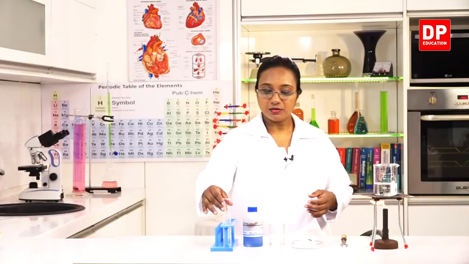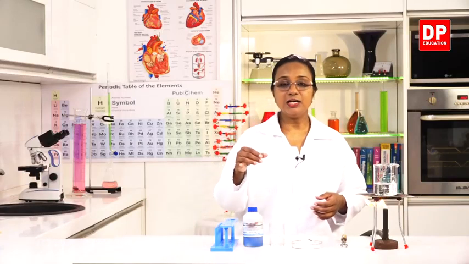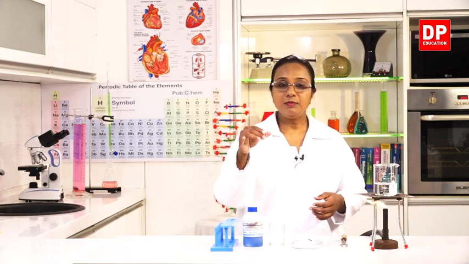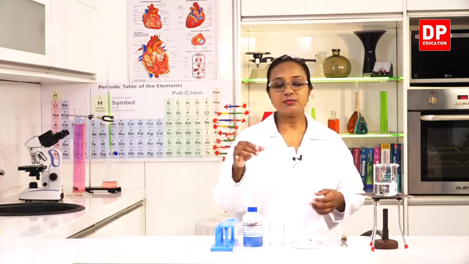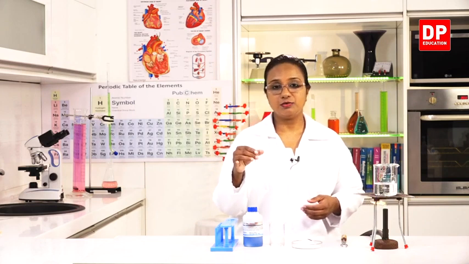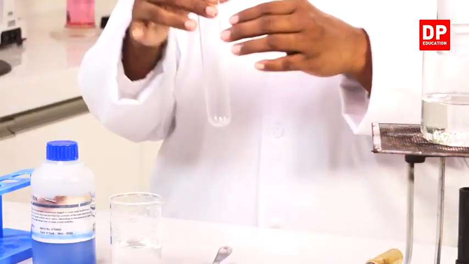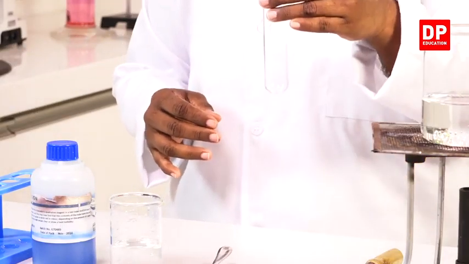So to prepare the glucose solution, I will need a boiling tube. We will be using a boiling tube because we have to heat the solution. First, I will prepare a solution of glucose in a boiling tube.